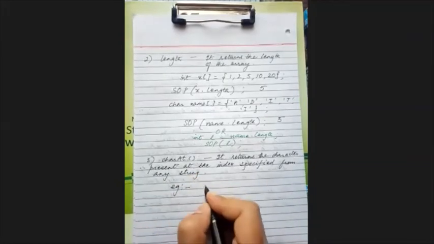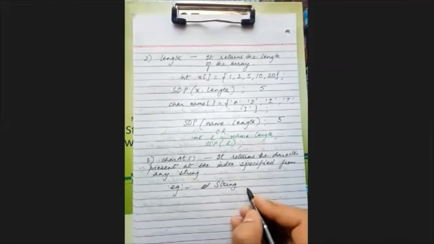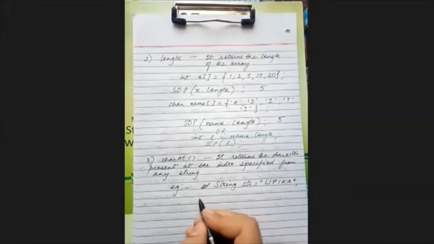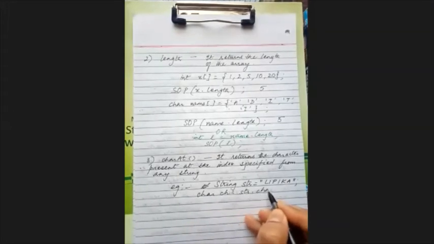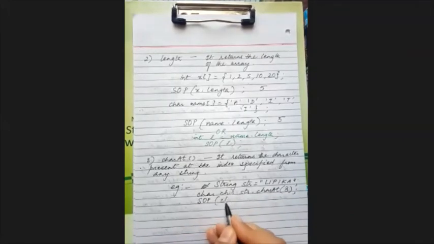Example, if there is a string str equals Lipika, and if I say char ch equals str dot charAt 3, and if I write SOP ch, what will it print?